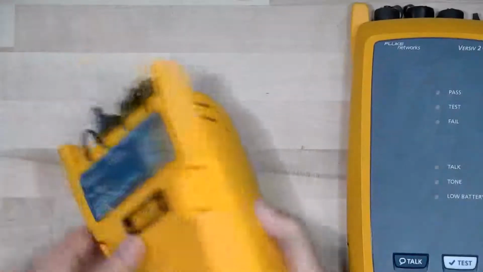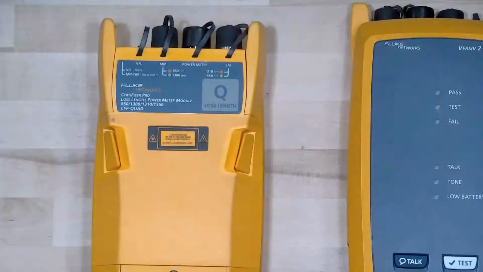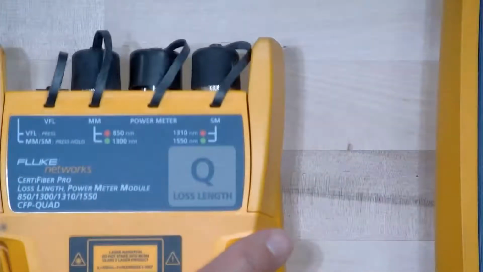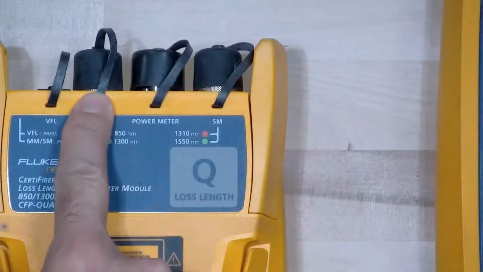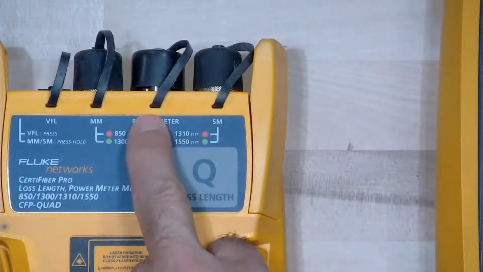It has two different output ports on it. Right here, we've got our multi-mode output, our single mode output, and our power meter.